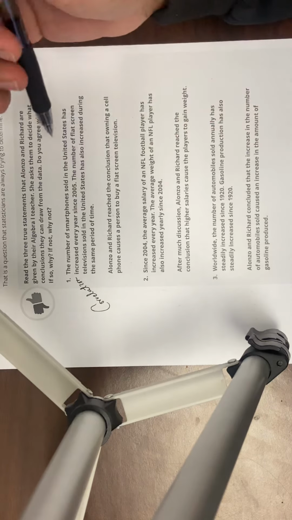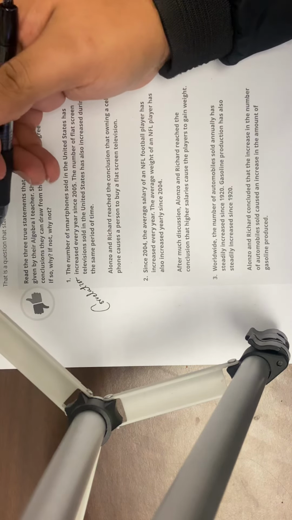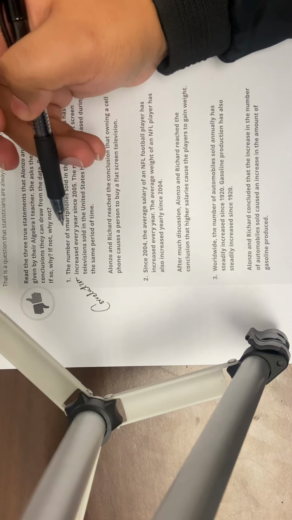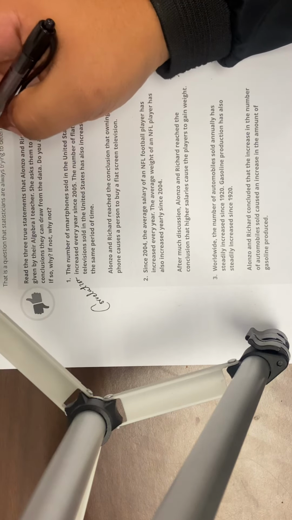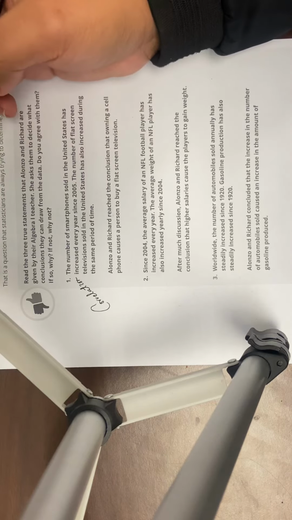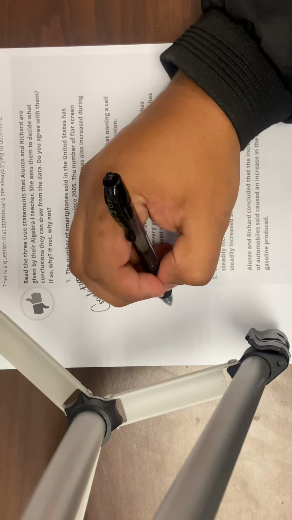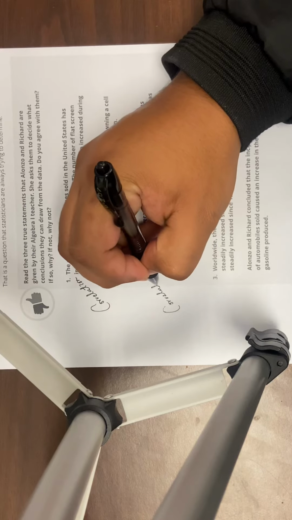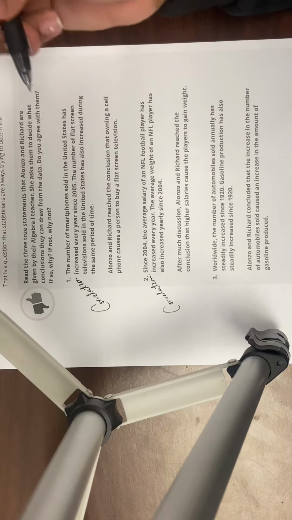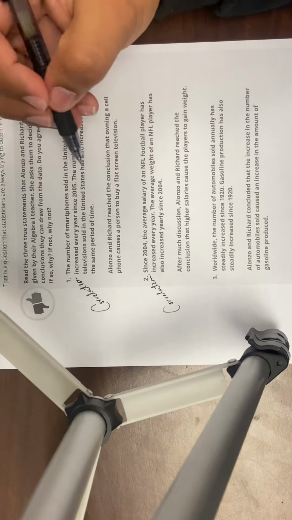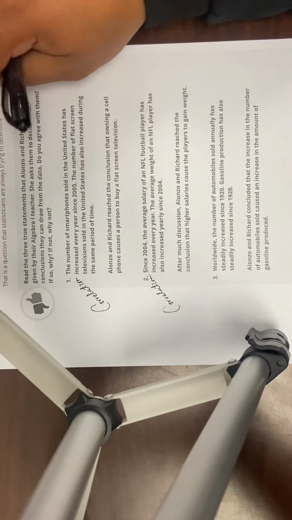Now, that does not happen. That is not causing somebody to gain weight if they're making more money. I wish we could all make a bunch of money and eat whatever we want, but that's not the case. So this is also a correlation because it can't prove that one thing caused the other. Number 3.